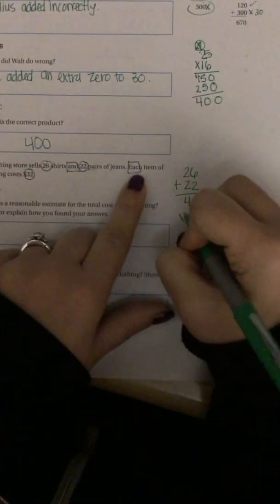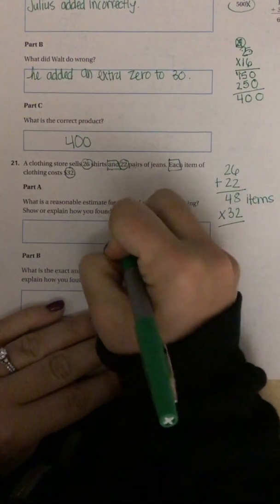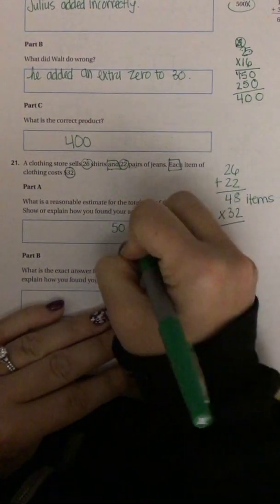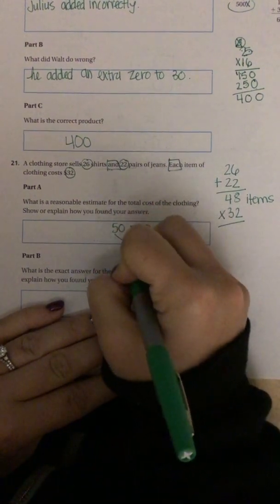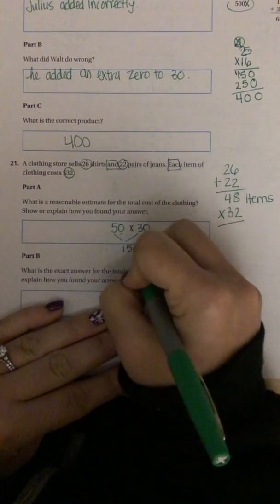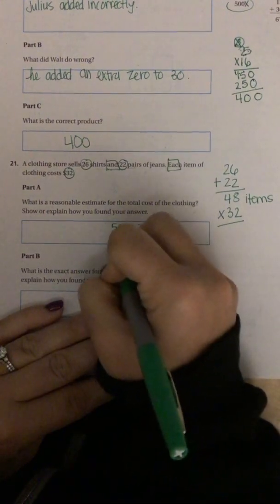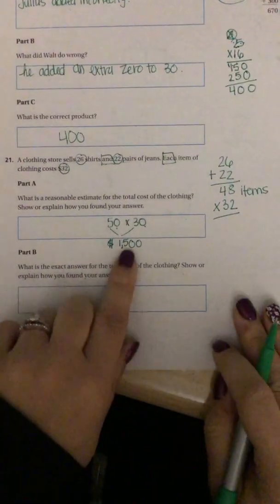And each item costs $32. That's the problem we're solving. But if I read part A, it says, what is a reasonable estimate? So we're going to round both of these. So 48 rounds to 50, 32 rounds to 30. Basic fact, 5 times 3 is 15. Add my 2 zeros. So a reasonable estimate is 1,500.